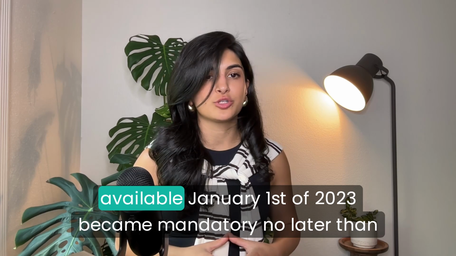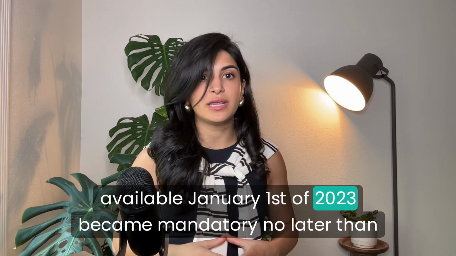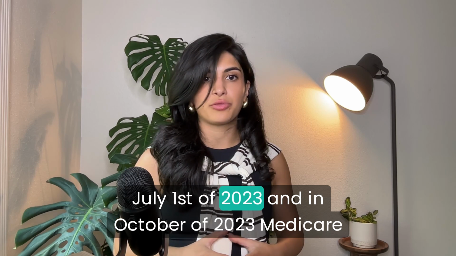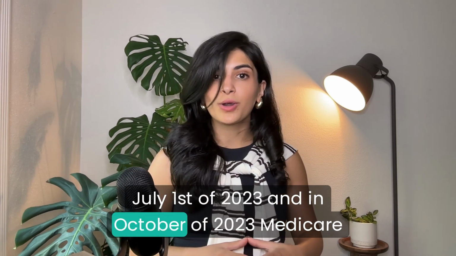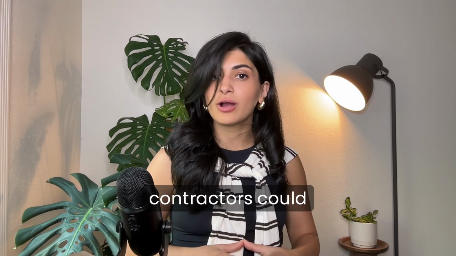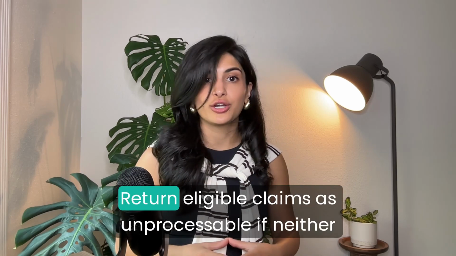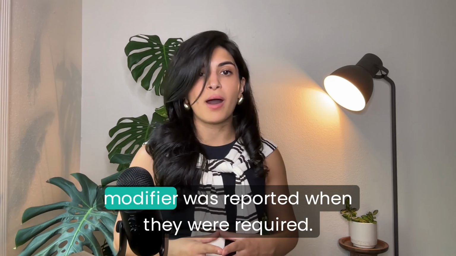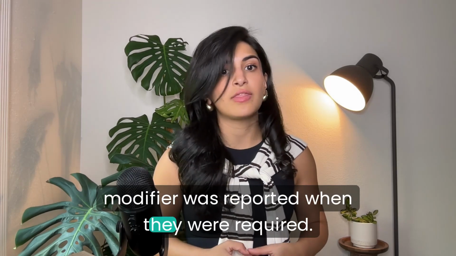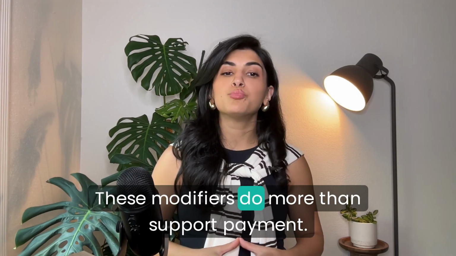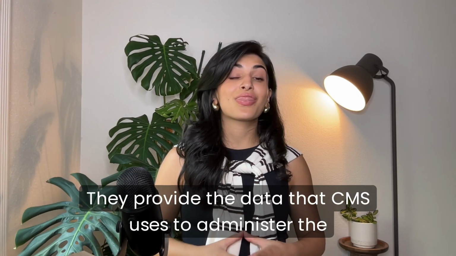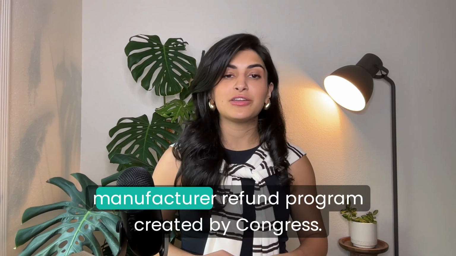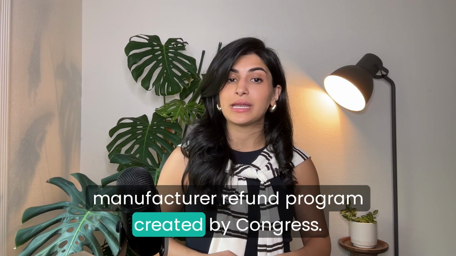JZ became available January 1st of 2023, became mandatory no later than July 1st of 2023, and in October of 2023, Medicare contractors could return eligible claims as unprocessable if neither modifier was reported when they were required. These modifiers do more than support payment. They provide the data that CMS uses to administer the manufacturer refund program created by Congress.